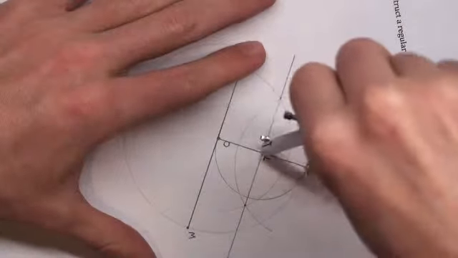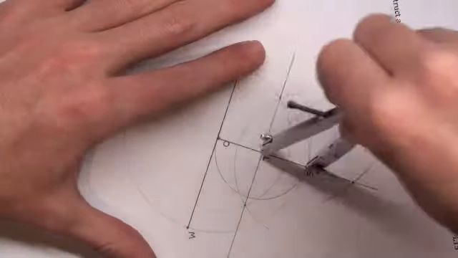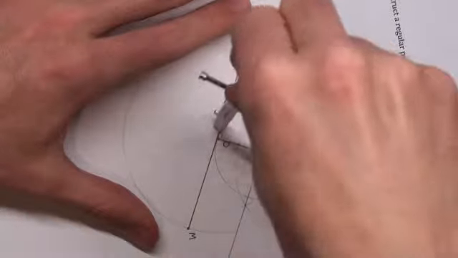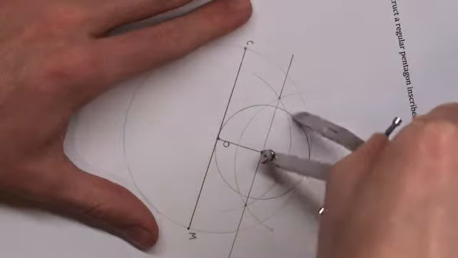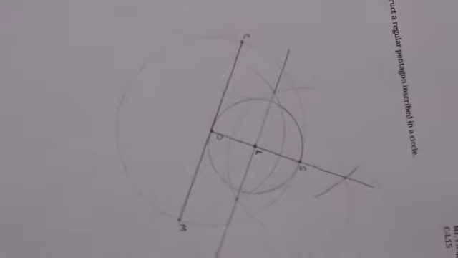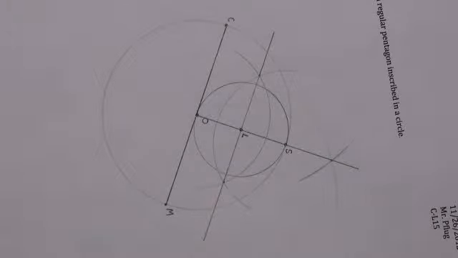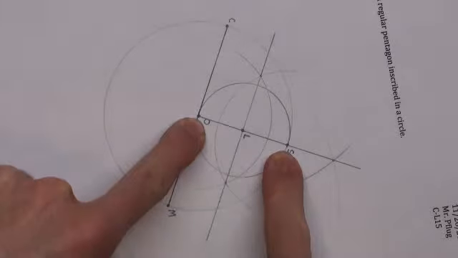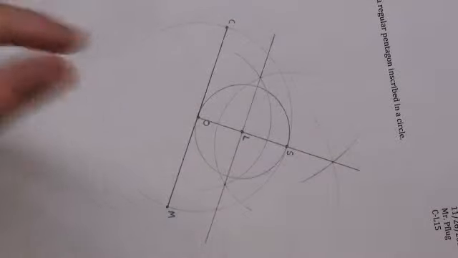So I should cross S, and then I should come back to O. Alright? So now you see how I have that tiny circle in there? And L is the center, and S and O are a diameter of it. Okay?